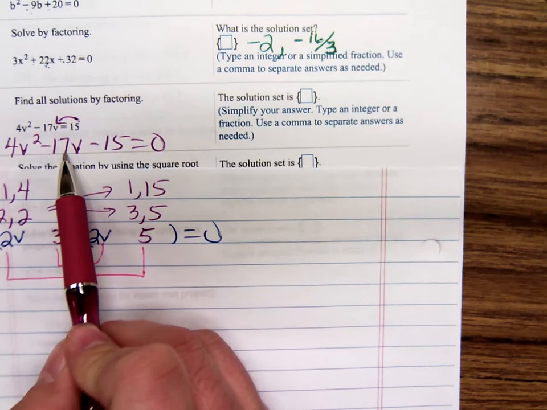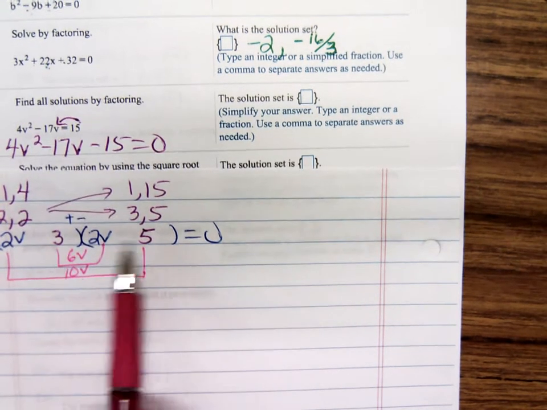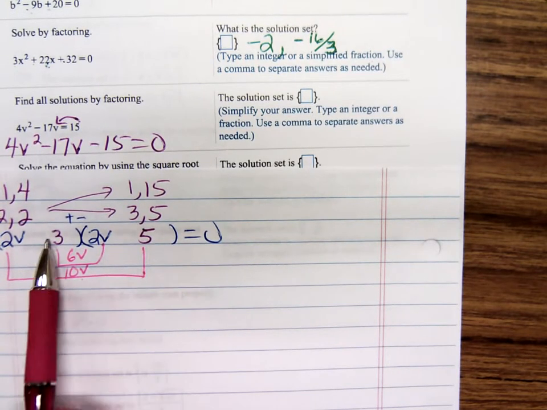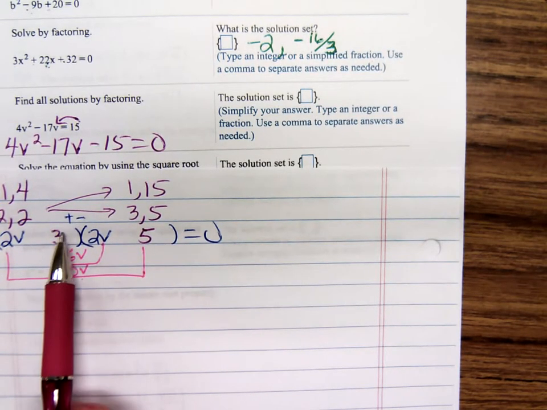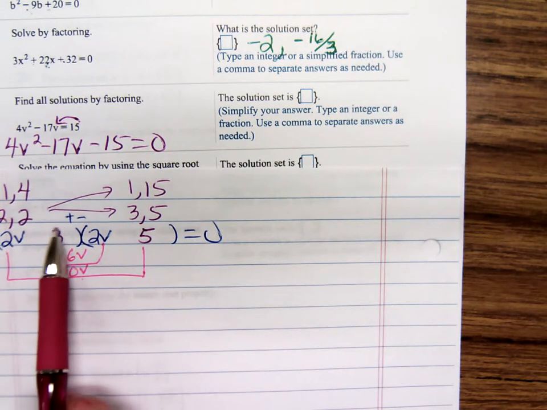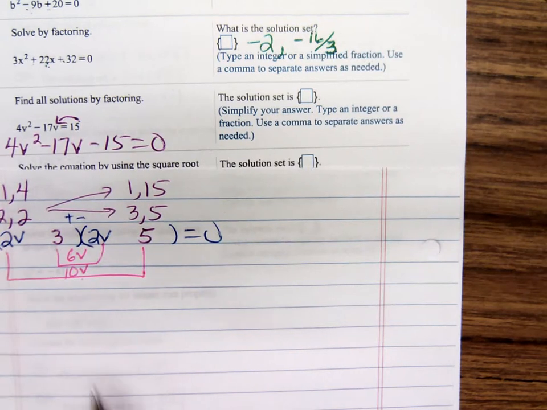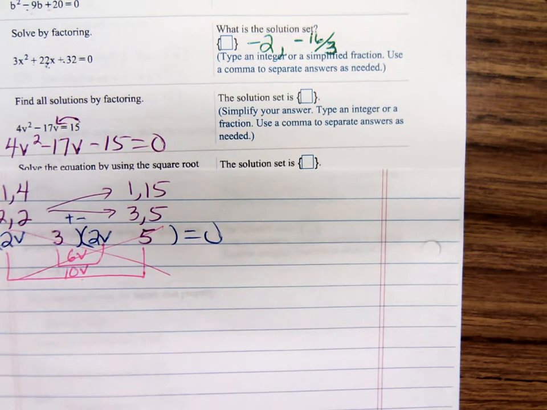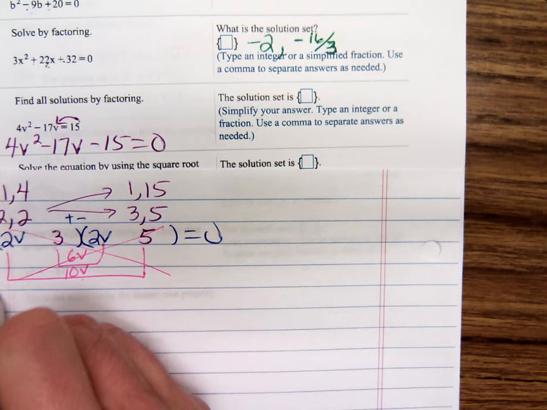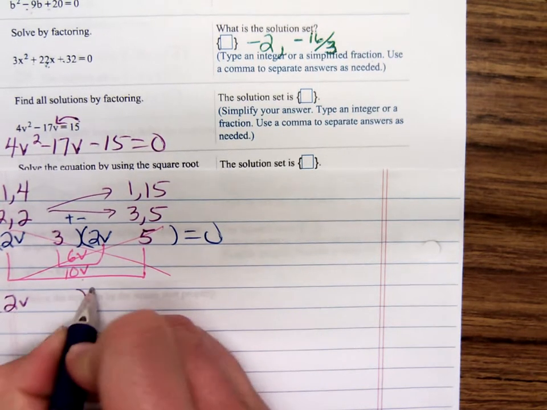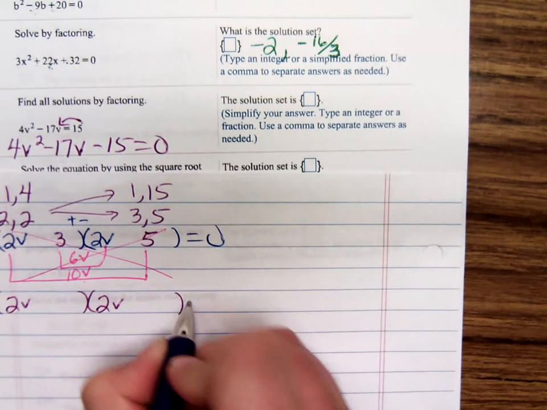No. So the 3 and 5 aren't going to work, and switching them wouldn't help because putting the 5 there and the 3 there, it's still the same thing. So that doesn't work. Let's try 2v times 2v and 1 and 15.